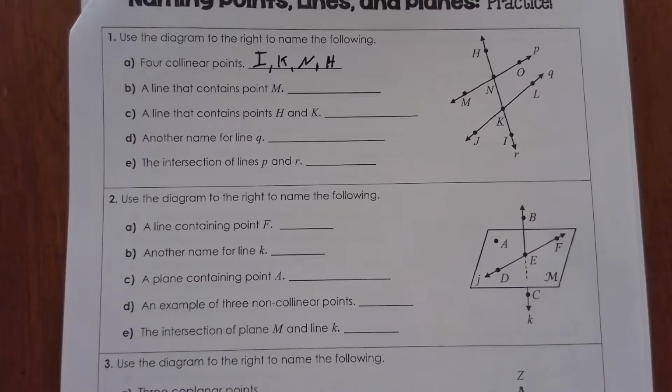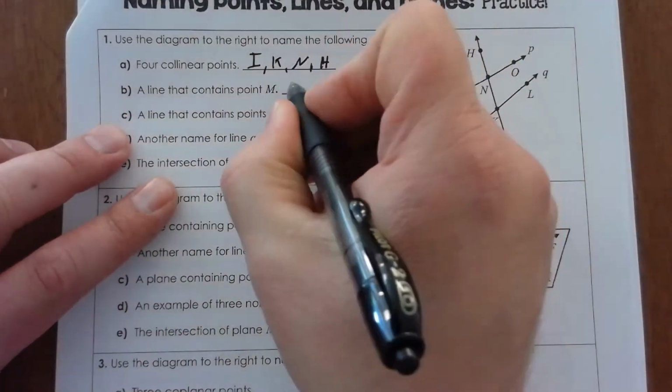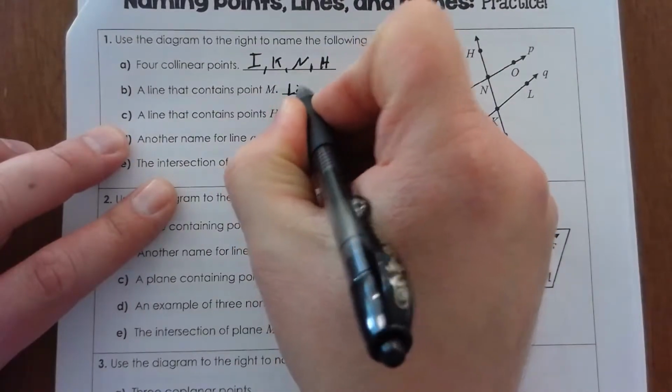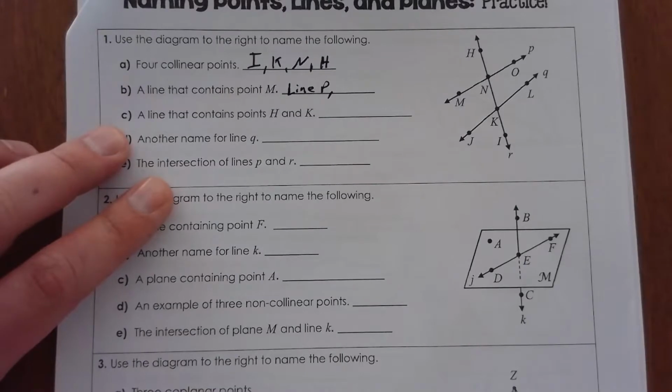So now we want to name a line that contains point M. So which line contains point M? Line P. Alright, what's another way that I can name line P?